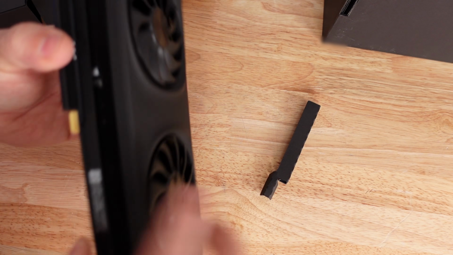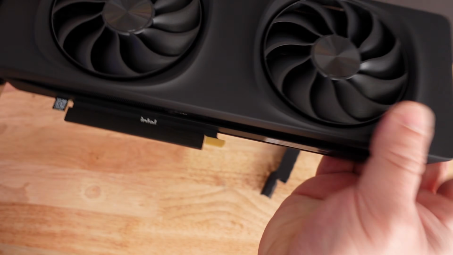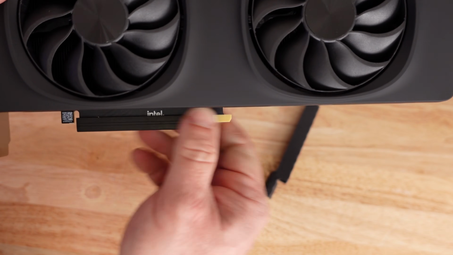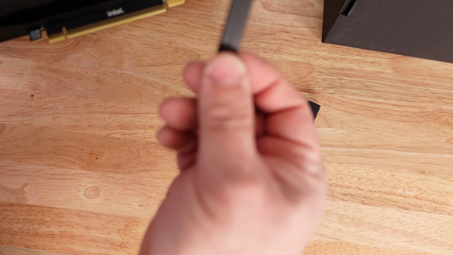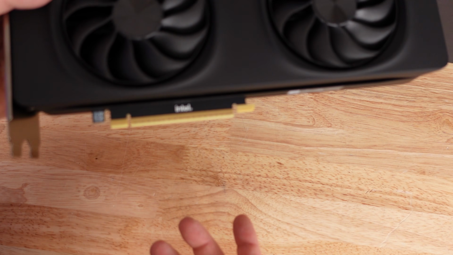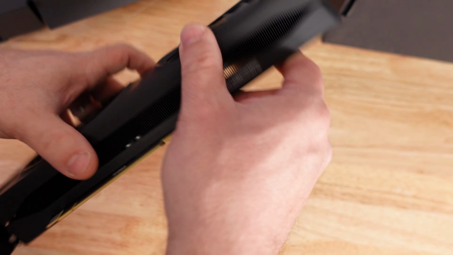This is really nice. Serial number, UPC. And then of course, make sure you remove this. This protects the PCIe fingers from any dirt or gunk, so it makes perfect contact in the PCIe slot.